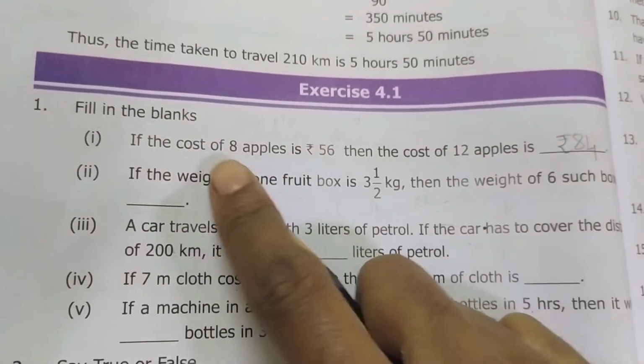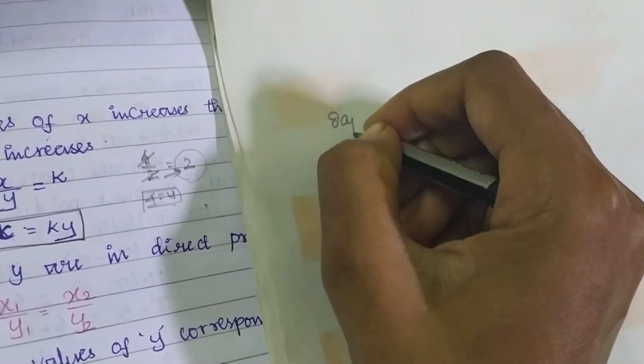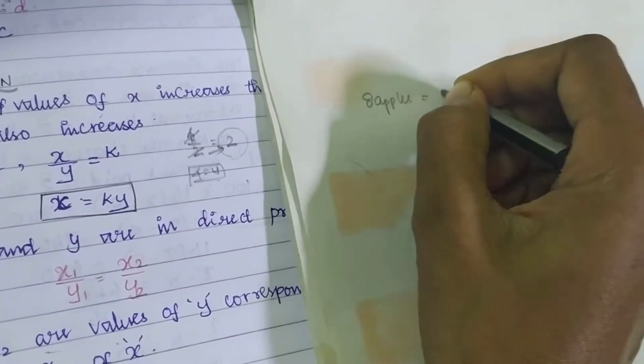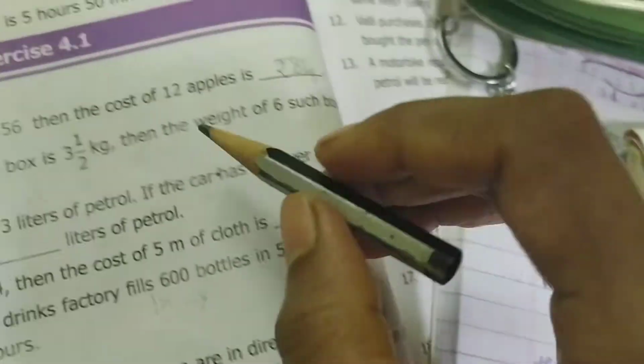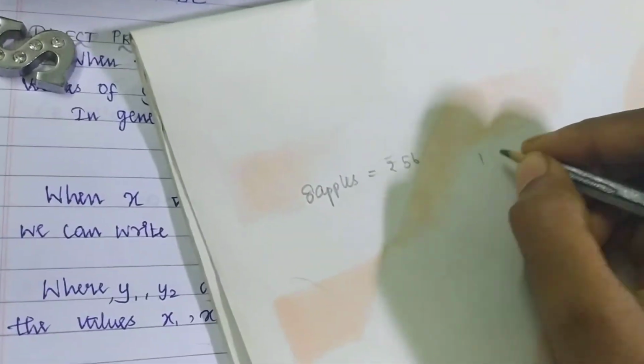Exercise 4.1. First question: if the cost of 8 apples is rupees 56, what is the cost of 12 apples? So first of all, what is my 1 apple rate?